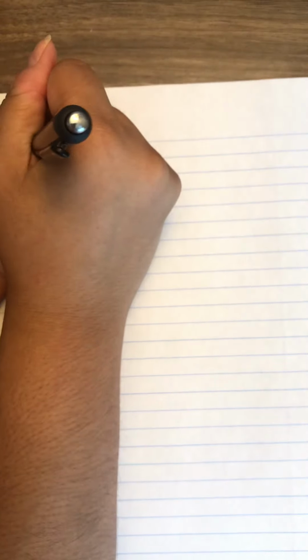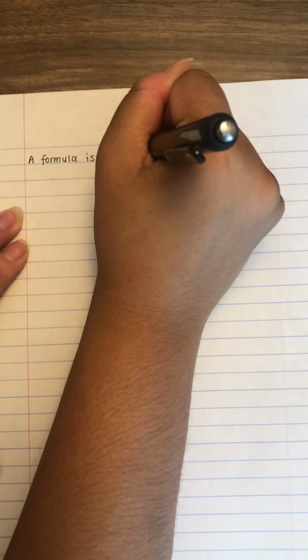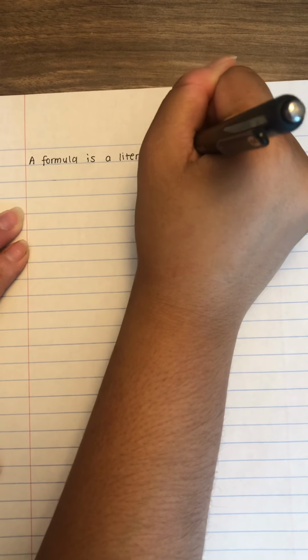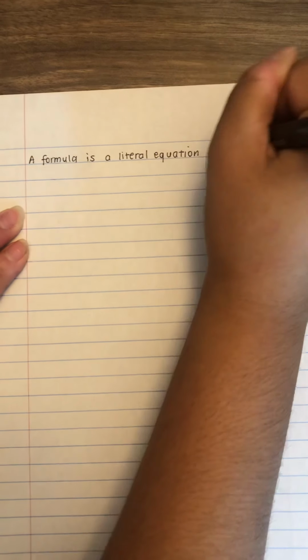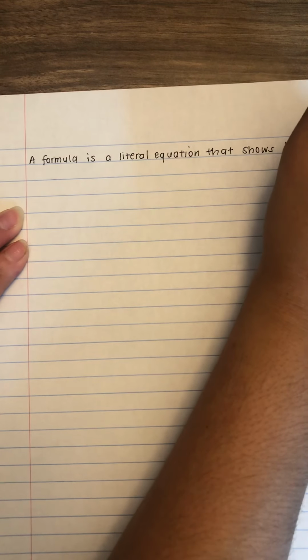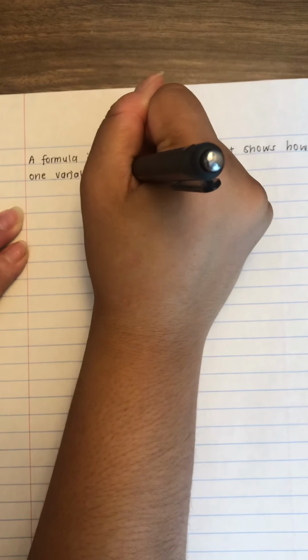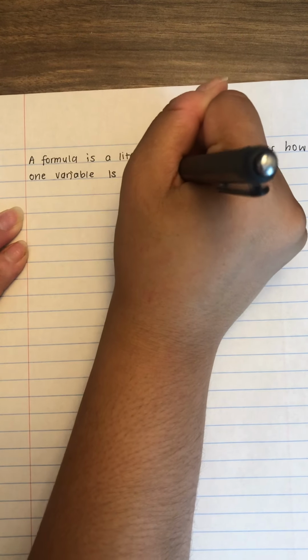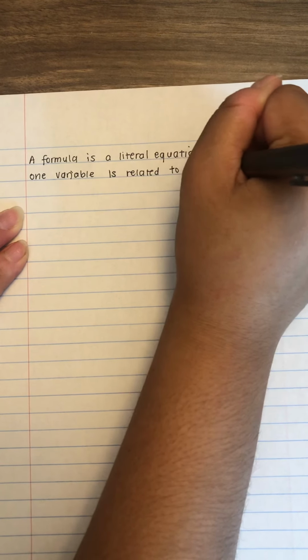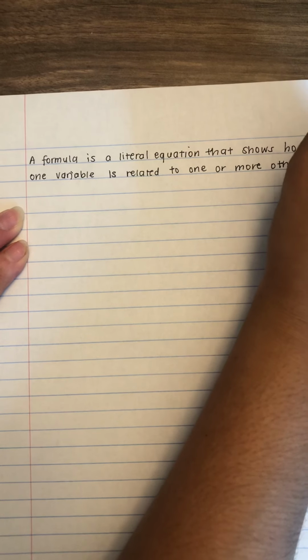So a formula is a literal equation that shows how one variable is related to one or more other variables.